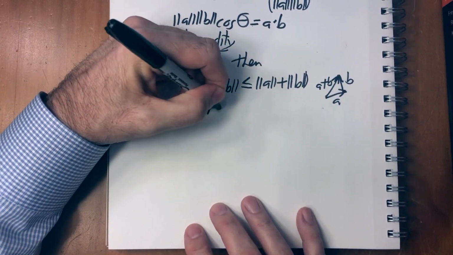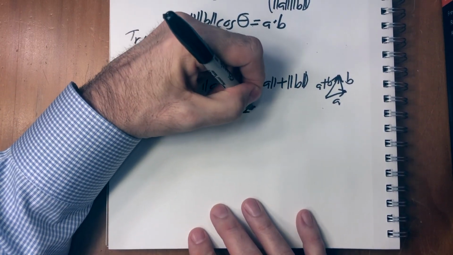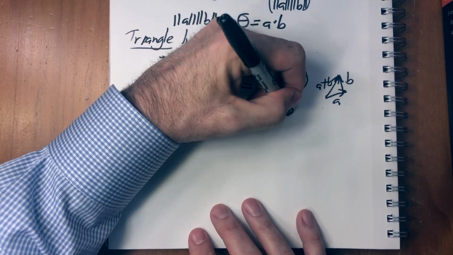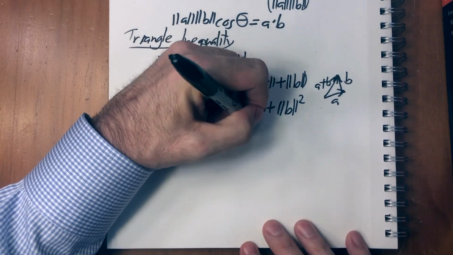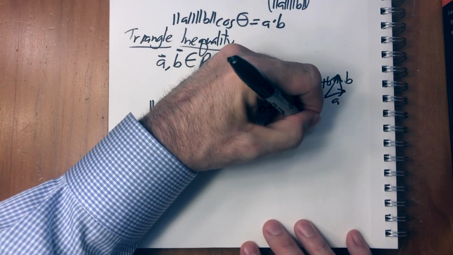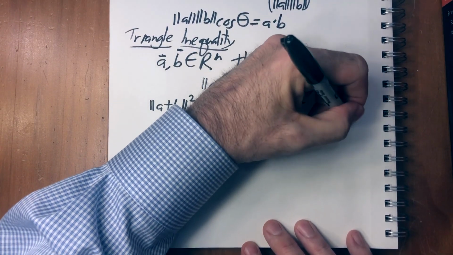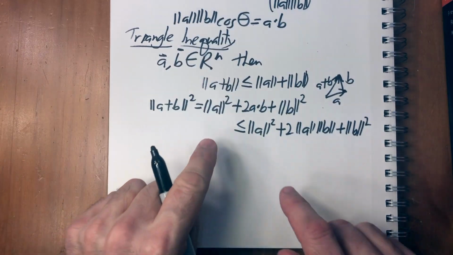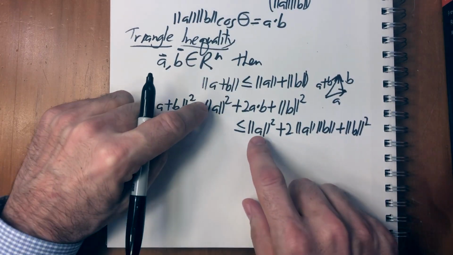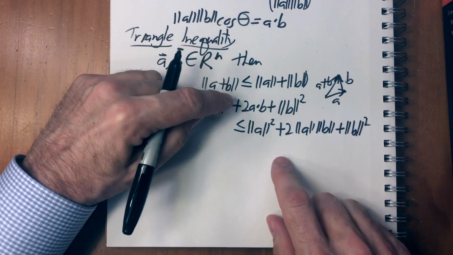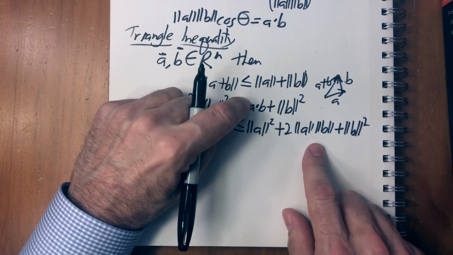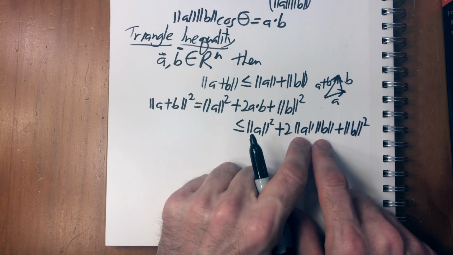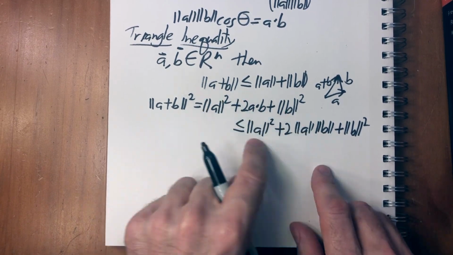The length of a plus b squared equals the length of a squared plus 2 a dot b plus the length of b squared, and that is less than or equal to the length of a squared plus 2 times the length of a times the length of b plus the length of b squared. And the reason this inequality is true is that the a's are the same, the b's are the same, but this is less than this. This is Cauchy-Schwarz, that the a dot b is less than the lengths multiplied. That's Cauchy-Schwarz. So this is true.